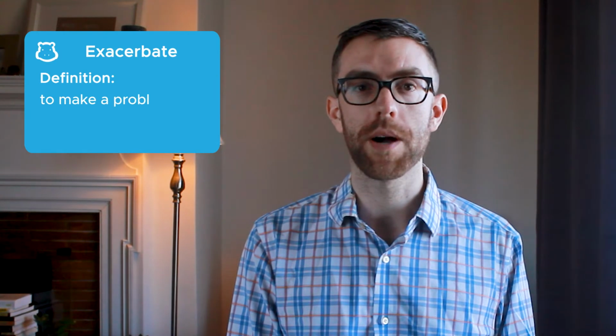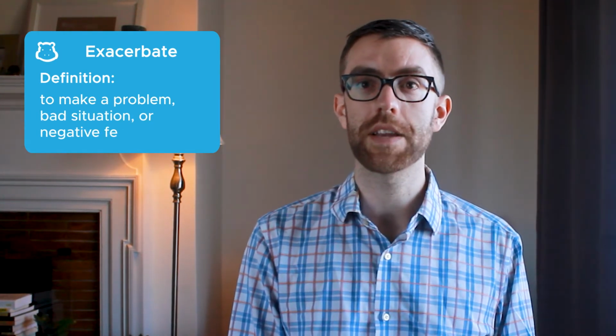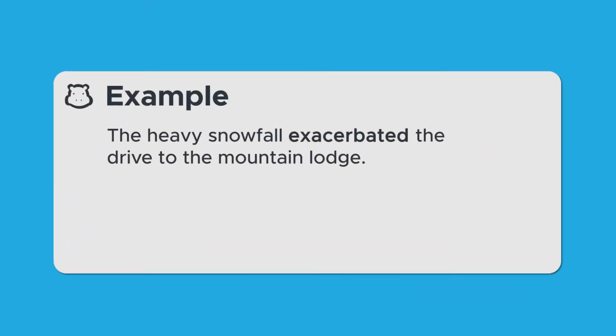Exacerbate. Exacerbate means to make a problem, bad situation, or negative feeling worse. Here are some common synonyms: aggravate, worsen, and compound. Let's look at some examples to clarify the meaning of exacerbate. The heavy snowfall exacerbated the drive to the mountain lodge.